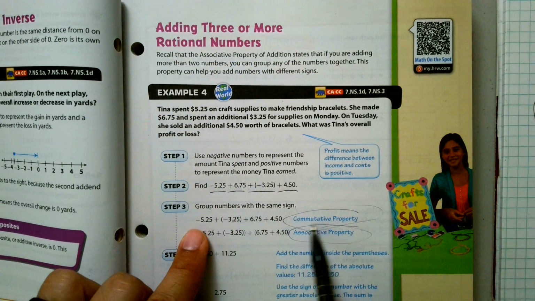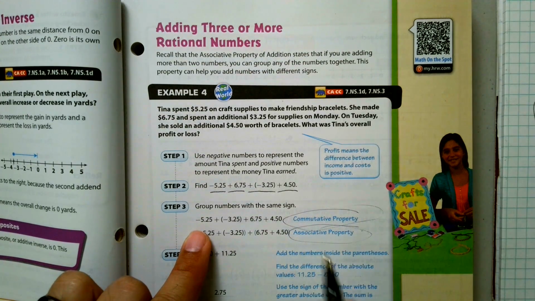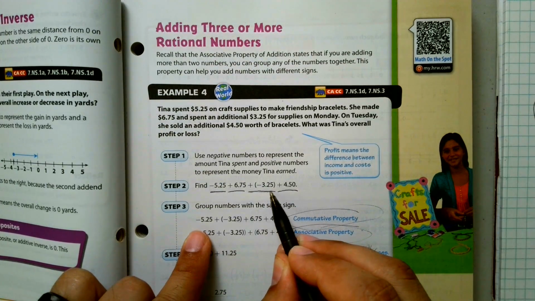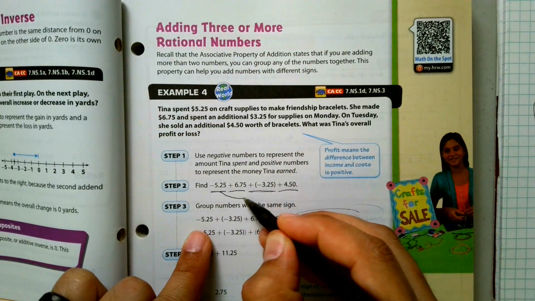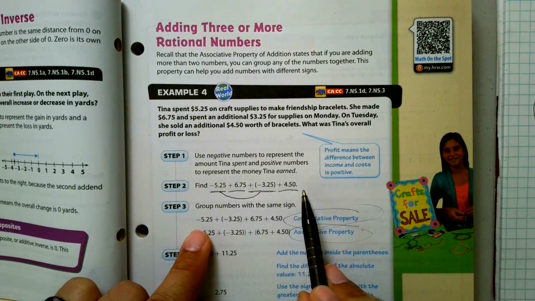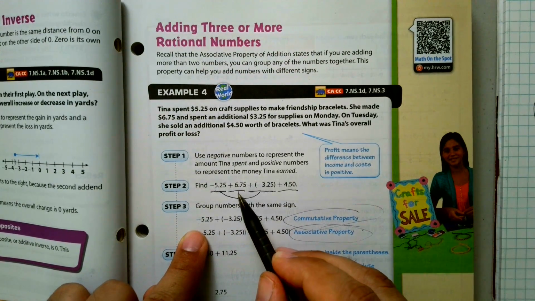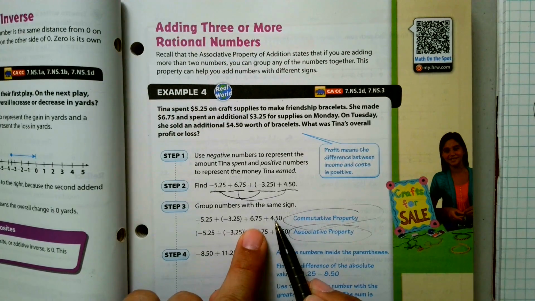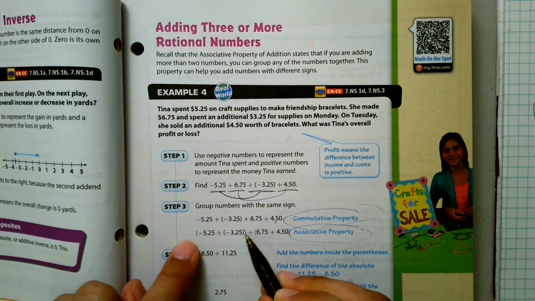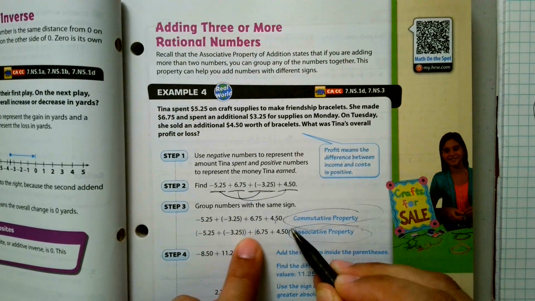So what this commutative property helps us to understand is that we can take this negative 5.25 and this negative 3.25 and we can put the same problem in a different order so that these negatives are being added together and that these positives are being added together. And the associative property just means these are associated, they are similar, they are familiar, so we're going to do them first, and then we're going to do these second.